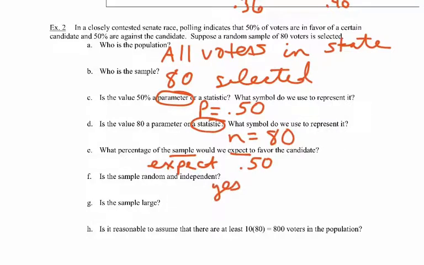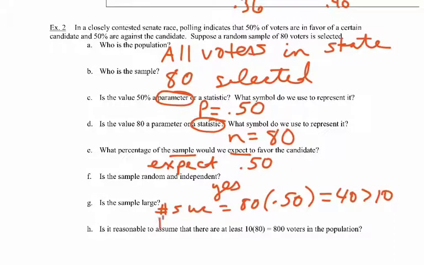Is the sample large enough to expect 10 successes and 10 failures? So the expected number of successes would be N times P, so 80 times 50%, or 40, which is certainly more than 10. And so the expected number of failures, same thing.